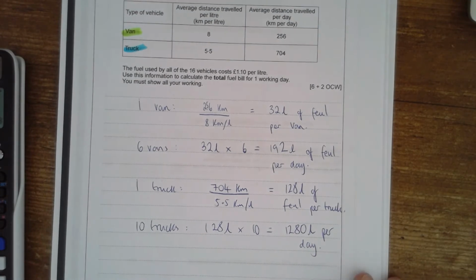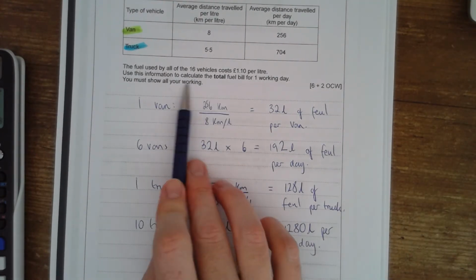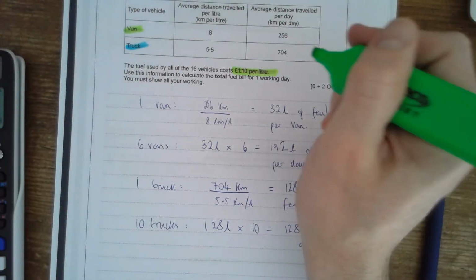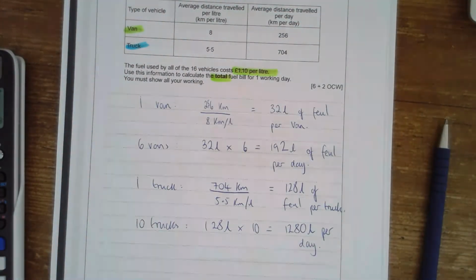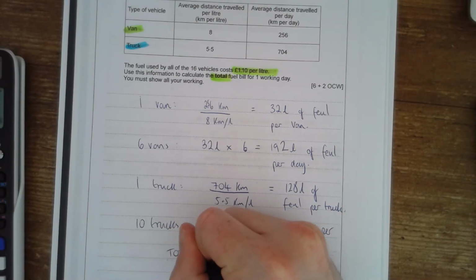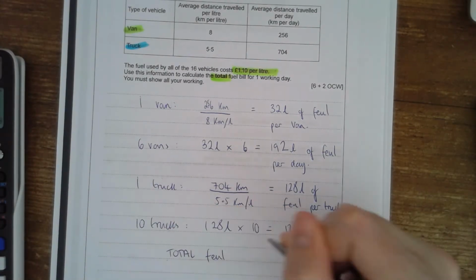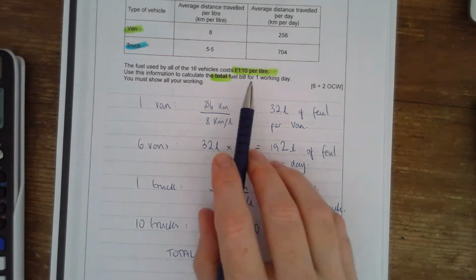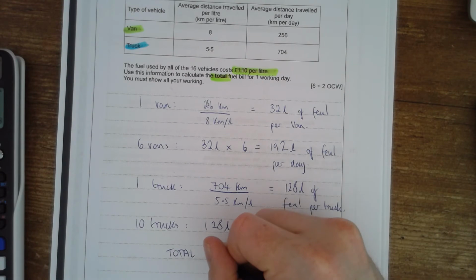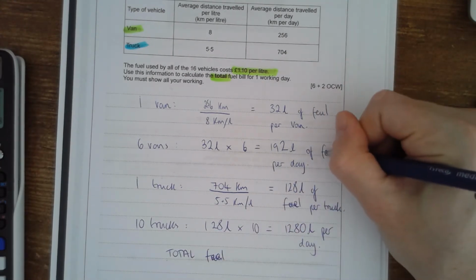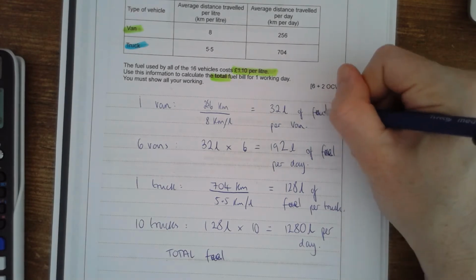Okay. Now to work out the total fuel bill using £1.10 per litre, I need to work out the total amount of fuel. So total fuel. I've just realised I spelled fuel wrong the entire way around. So it's F-U-E-L. Thought it didn't look right.